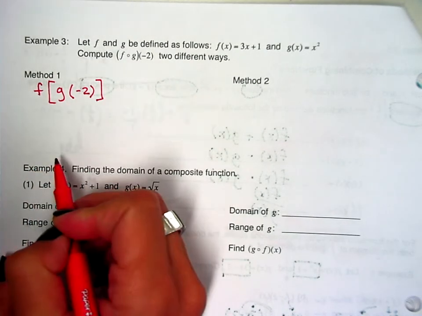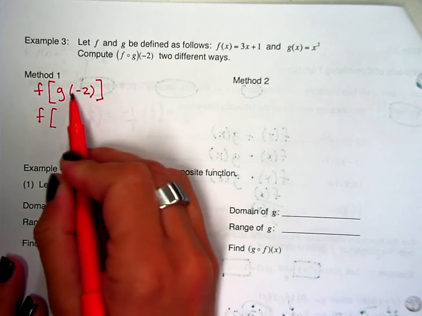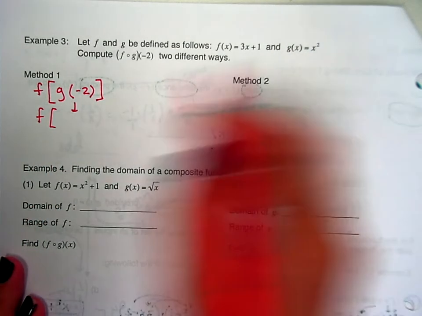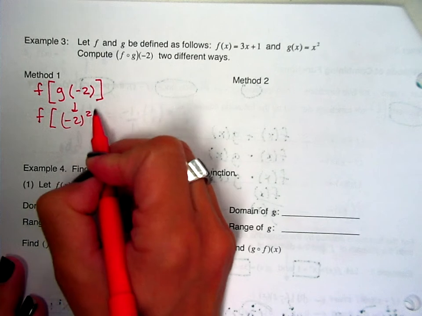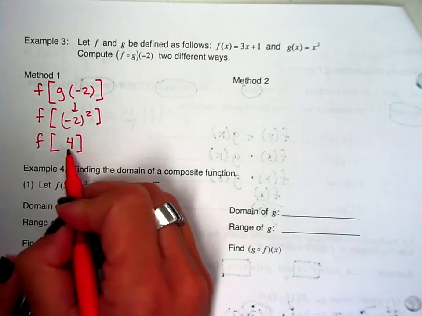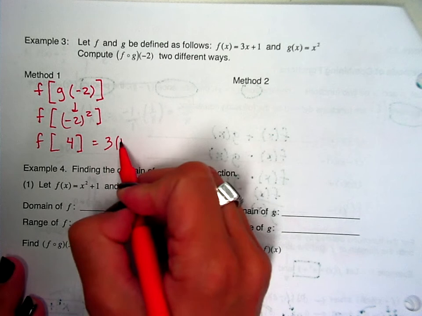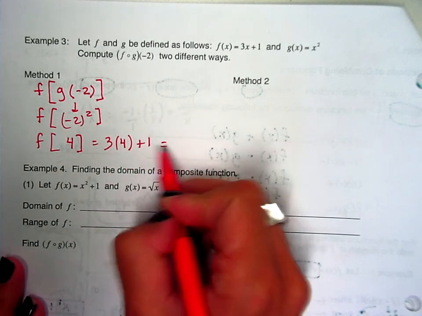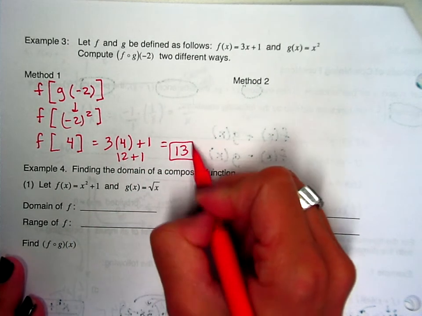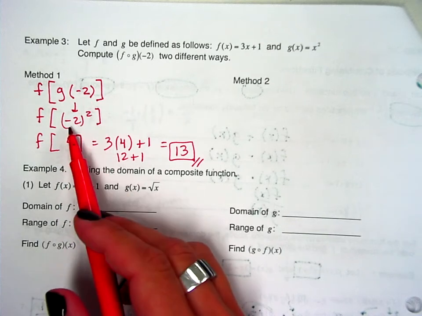The first way to do this is to just evaluate g of negative 2 first. Well, what's g of negative 2? That means I plug it in here to the x squared. So that's negative 2 squared, which is just 4. So then what's f of 4? Well, I plug a 4 into the f function. So that's 3 times 4 plus 1. And I get 12 plus 1, so I get 13. Okay, so that's the one way. It's evaluating the g function first, plugging in and going from there.